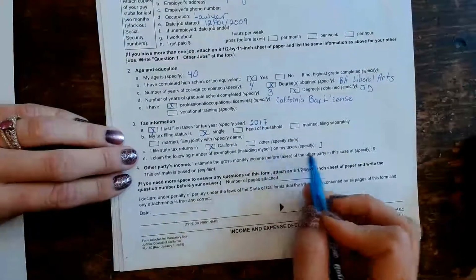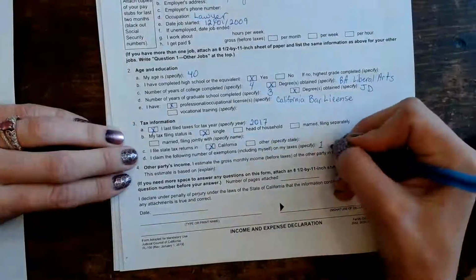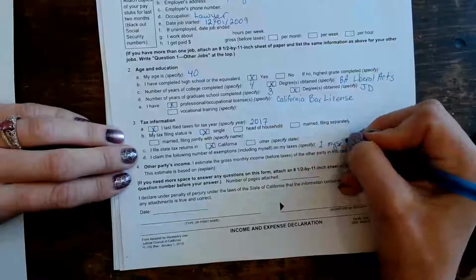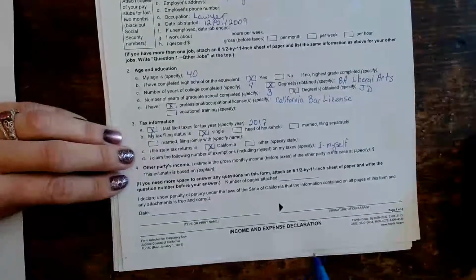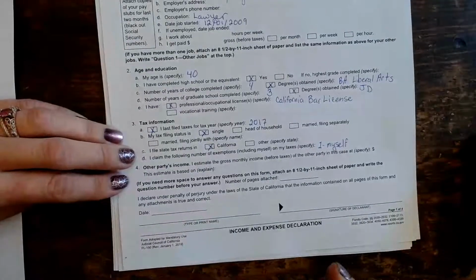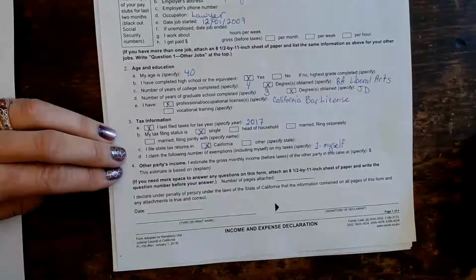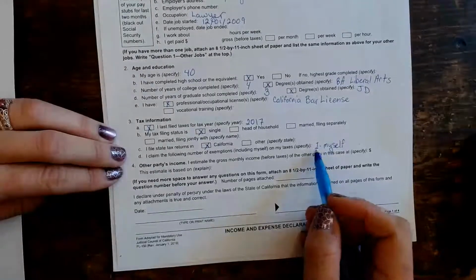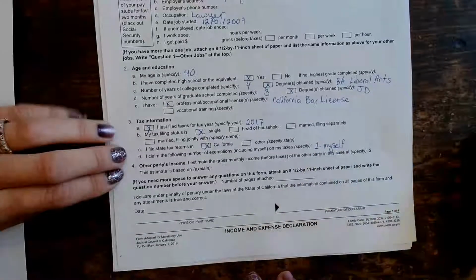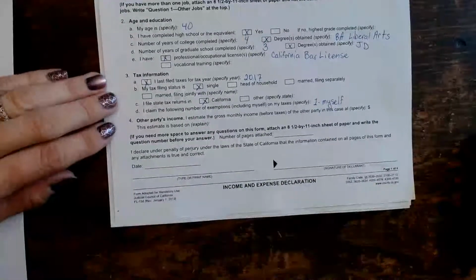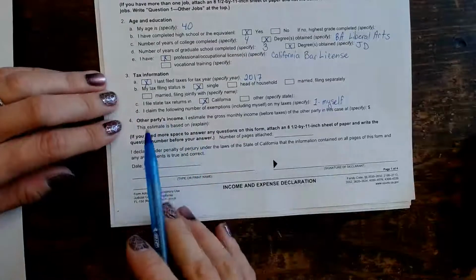And it wants you to specify what your exemptions are. So I say 1, myself. And if the person is claiming themselves, a spouse, and 3 children, then that would be 5 exemptions, and I'd put 5, self, spouse, 3 children. So again, answer that the way it applies to you, what's true for you.